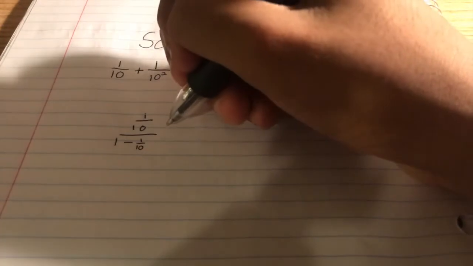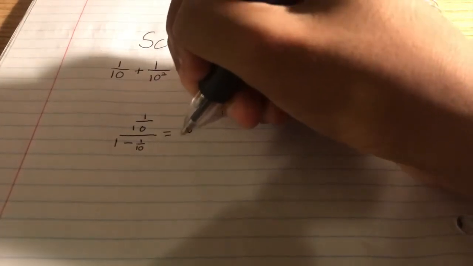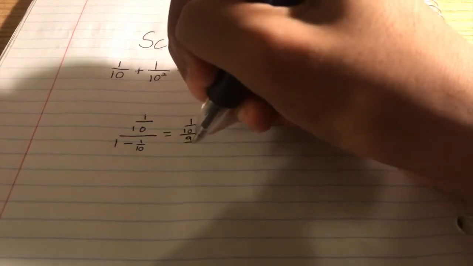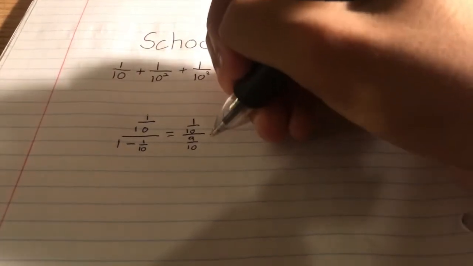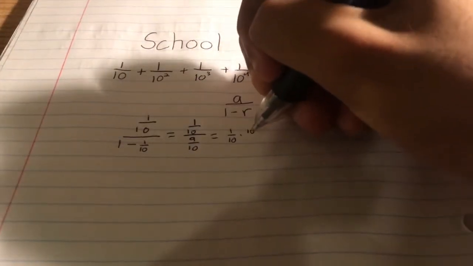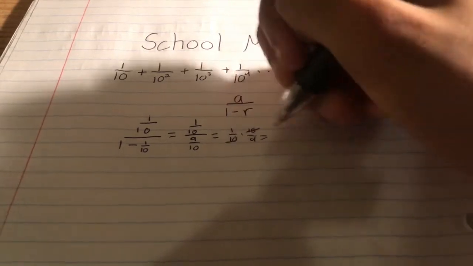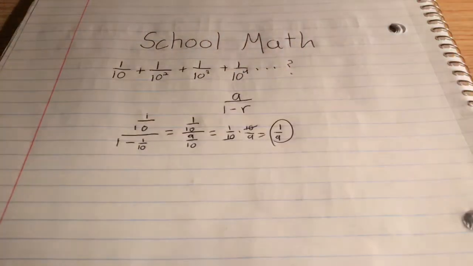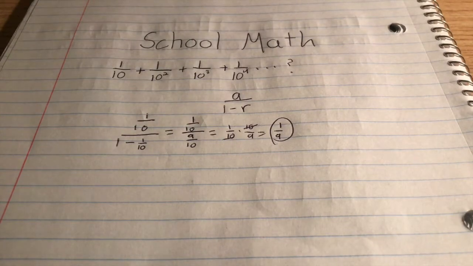So if we just plug in values now, we get 1/10 divided by 1 minus 1/10. And now it's pretty easy. You just simplify. So you get 1/10 divided by 9/10. So now, almost done, you get 1/10 times, you flip the denominator over, 10 over 9, the 10s cancel out, and you get 1/9 as your answer. So, very easy, just one step to this problem, as with a lot of questions in middle school and high school, but that's just how it is.